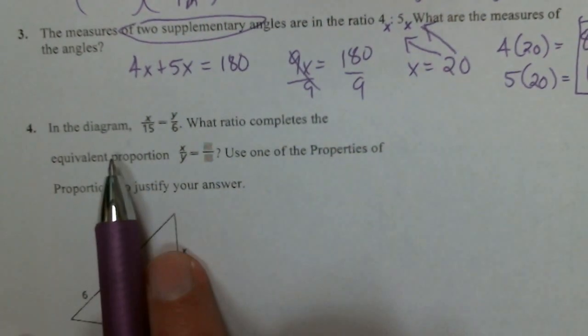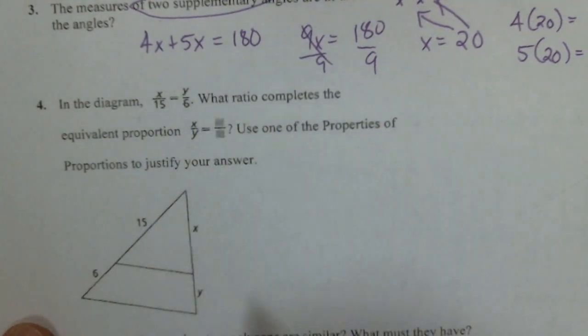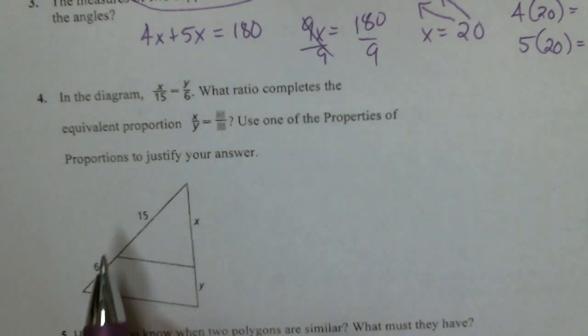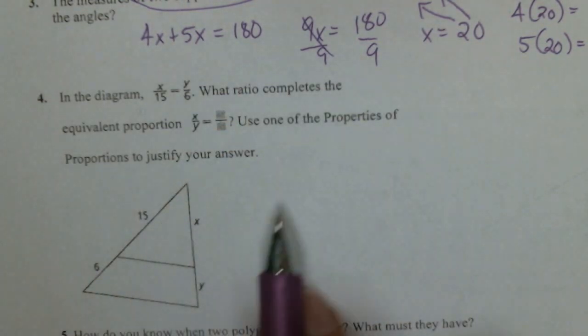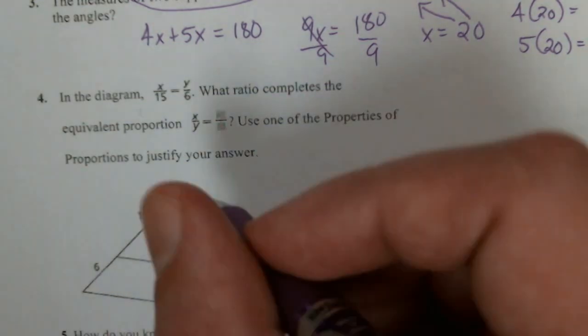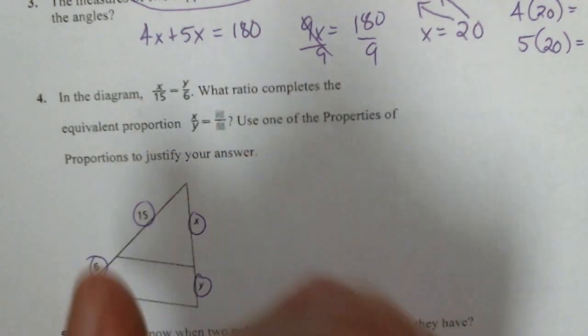Okay, number 4, in the diagram, x over 15 equals y over 6. Remember with all these ratios, we said we can go left to right or right to left, bottom to top, top to bottom. I just can't crisscross. They have chosen to go right to left, which is fine. They chose to go x over 15 is the same as y over 6, which is fine.